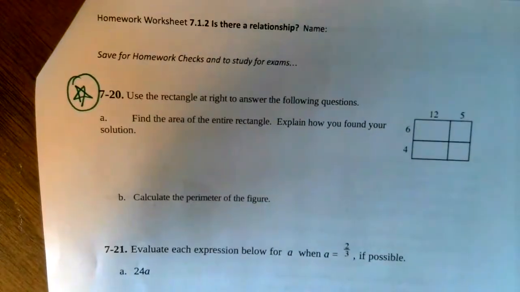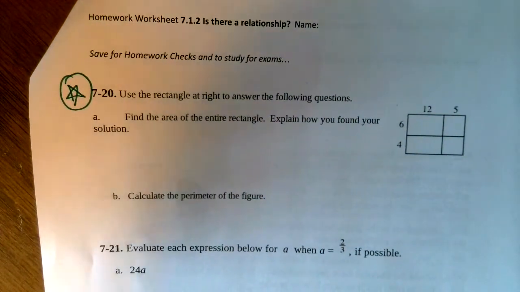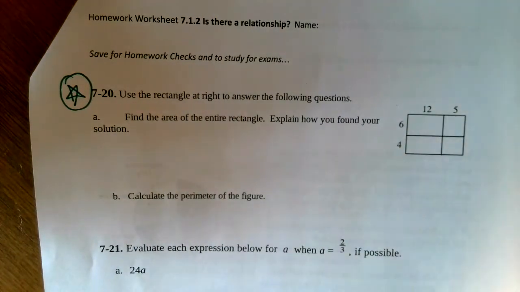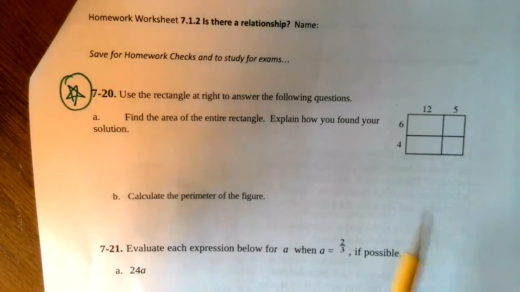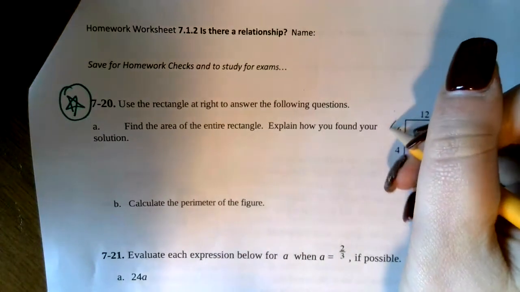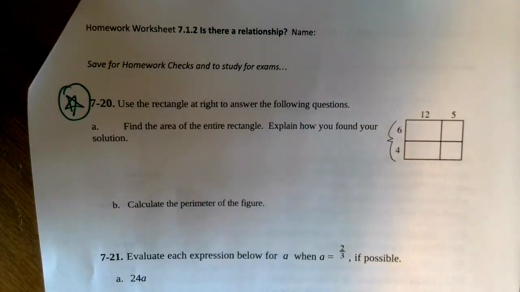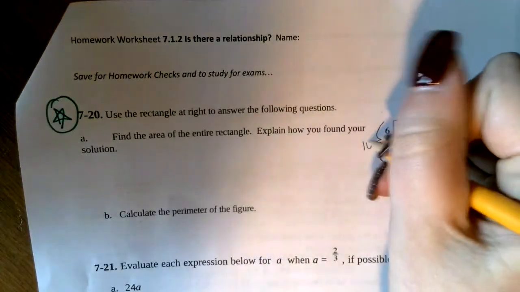So the next one, it says that we're using the rectangles at the right to answer the following questions. We need to find the area of the entire rectangle and explain how we figured that out. So if you remember, we can always multiply our sides to get the total area. I can figure out the entire side by adding our two smaller sides. 6 plus 4 we know is 10.